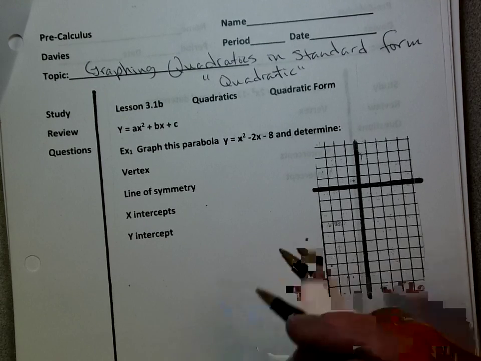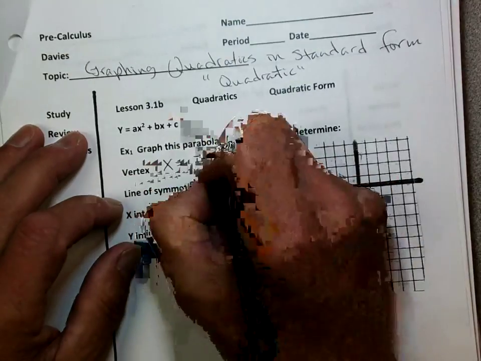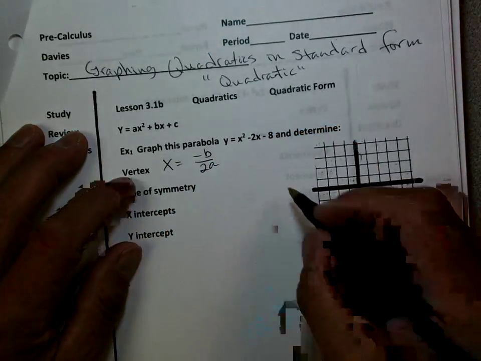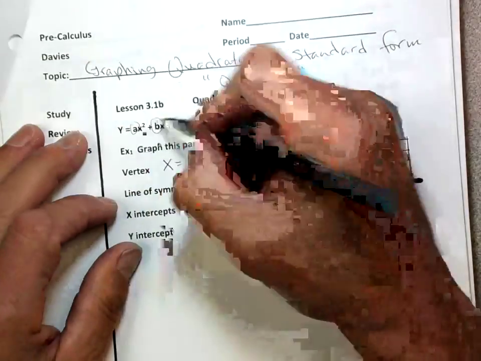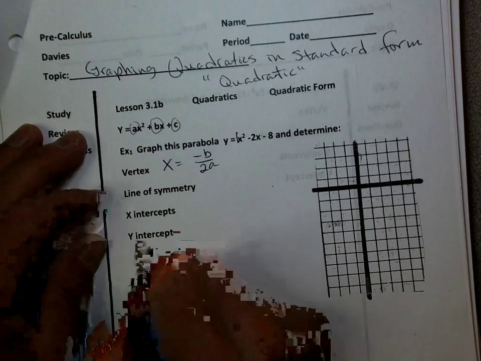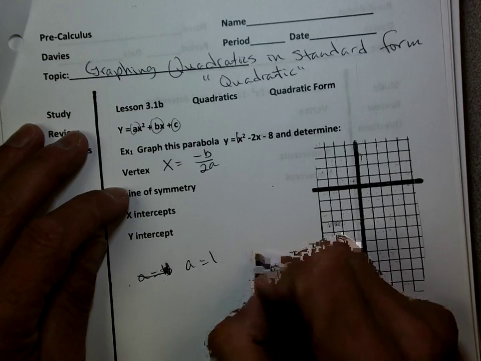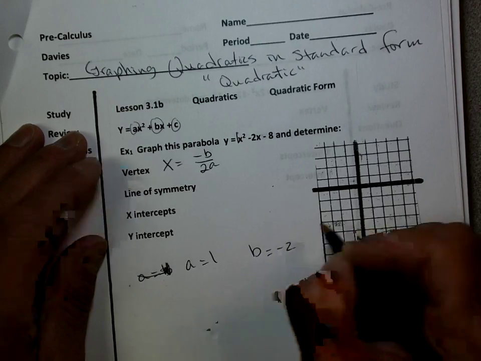Okay, so first of all, the vertex. Hopefully you read that the easiest way to find the vertex is with this equation, x equals negative b over 2a. All right, a, b, c. So in this case, a is 1, sorry about that. A is 1, and b is negative 2. So let's find out what the vertex is.